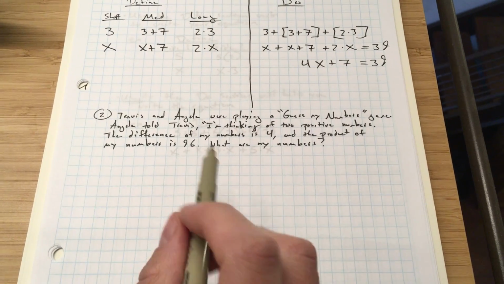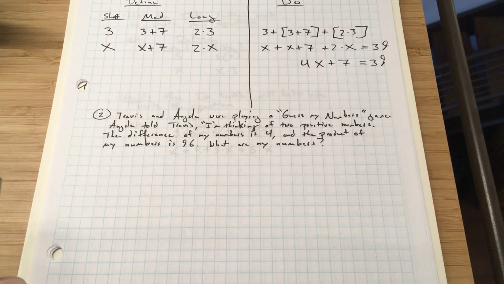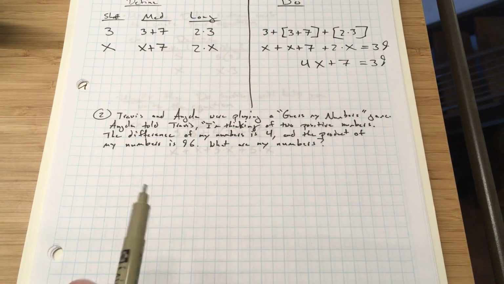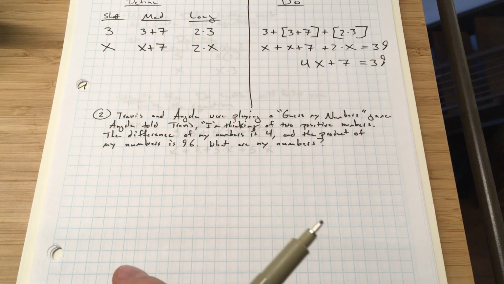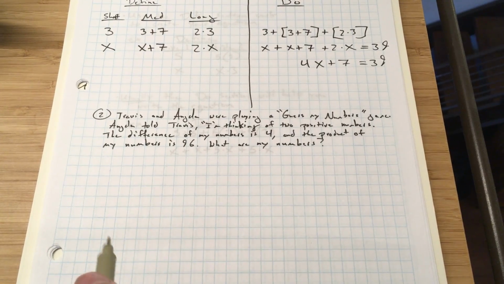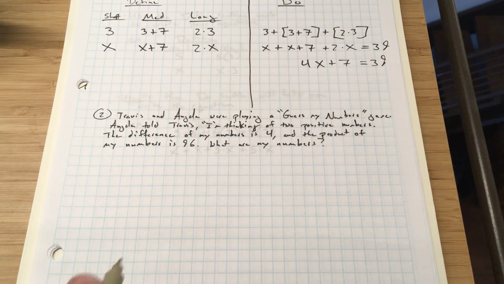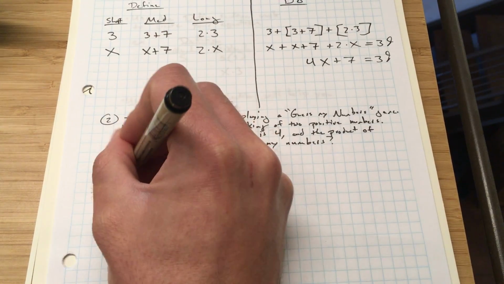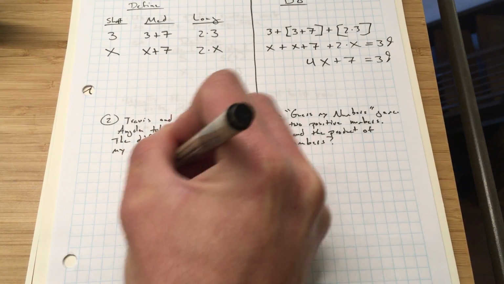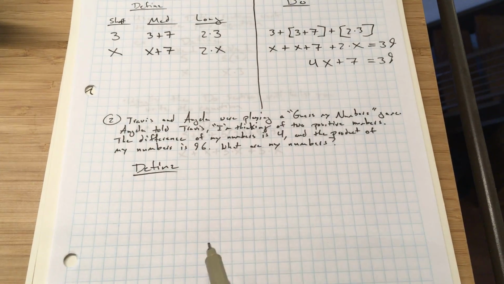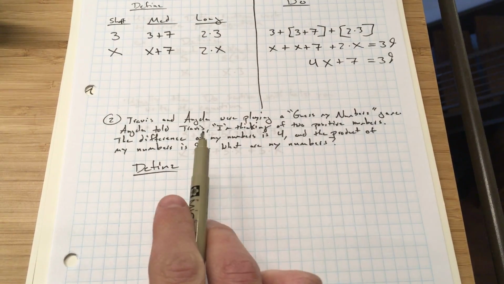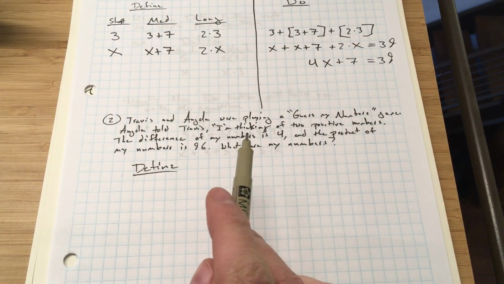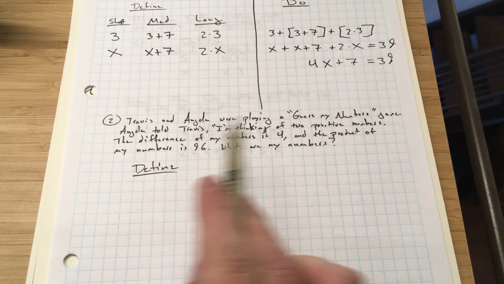So Travis and Angela were playing a guess my number game. Angela told Travis, I'm thinking of 2 positive numbers. The difference of my numbers is 4, and the product of my numbers is 96. What are my numbers? We're going to use a similar strategy here. So in our define section, now this one could be a little different. We have 2 missing parts. We have the 2 numbers that we're missing. But we're given a difference and a product.